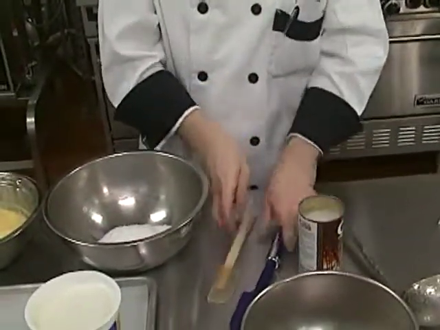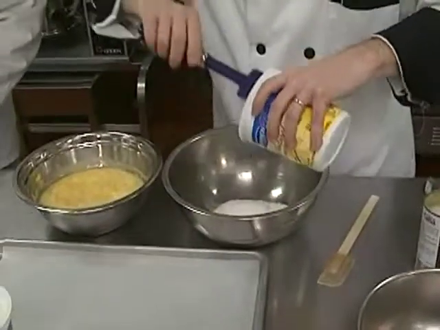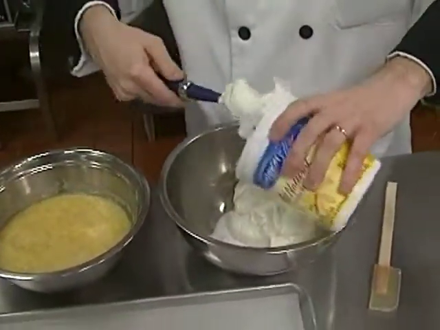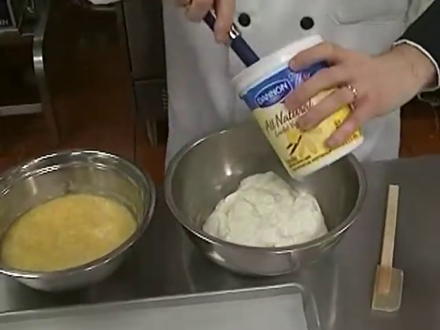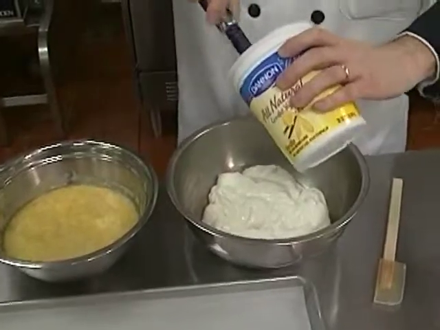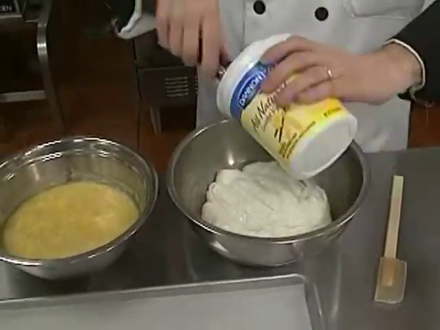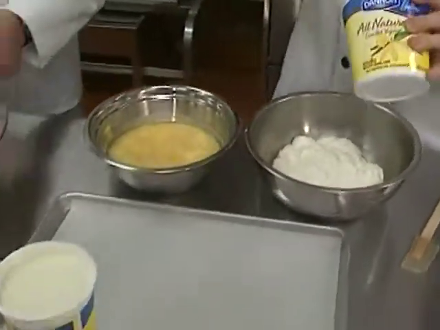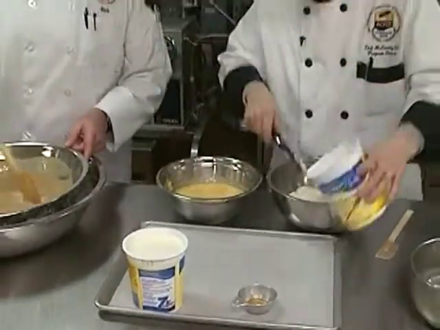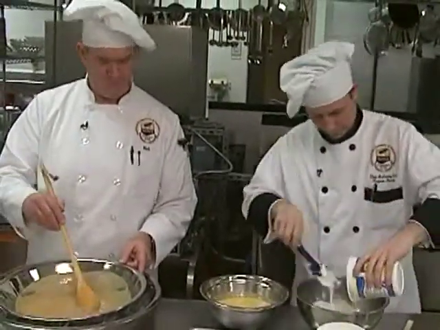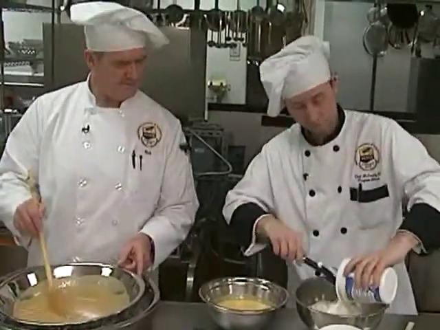So I'm just going to put this yogurt in here. I don't know if everybody knows it or not, but there's a plain yogurt and a vanilla flavored, and this calls for the vanilla flavored. It just complements it. And this is called a pina colada frozen yogurt. Yes, it is. Okay, we're going to put that in there, 8 cups, just like that.